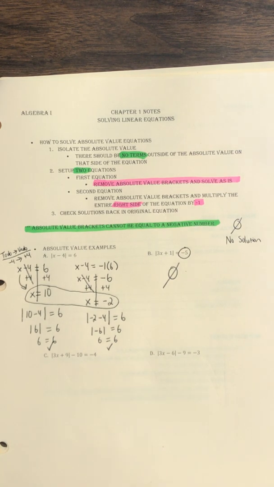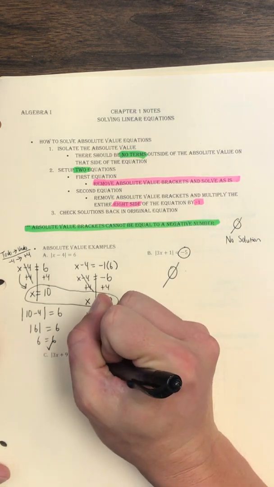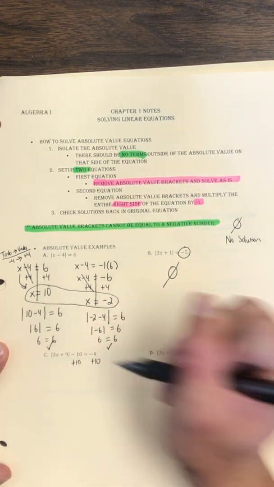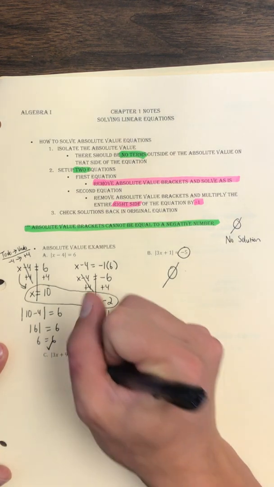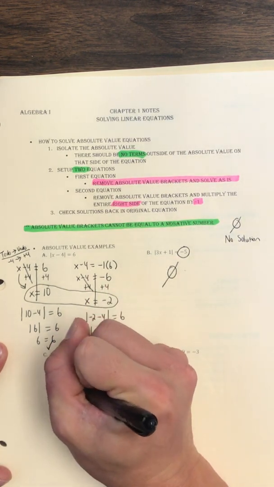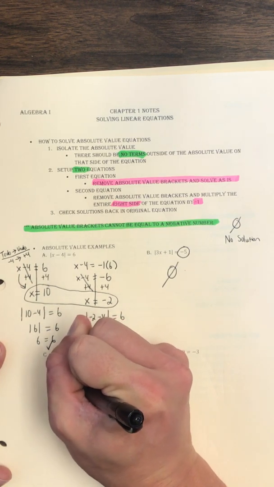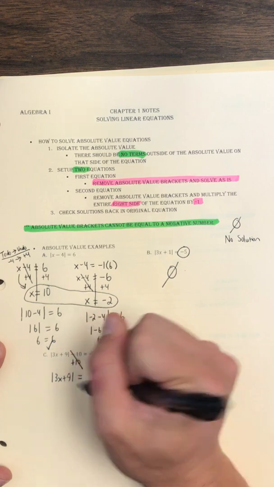All right, so let's take a look at example C. We've got the absolute value of 3x plus 9, then a minus 10 on that side, all equal to negative 4. All right, well, first things first, I've got to isolate the absolute value. So I see that on the same side as the absolute value, I have a negative 10. So I need to move that across much like we've done before. So I'm going to add 10 to both sides to get it across. All right, well, that's going to cancel that. It's going to leave me with the absolute value of 3x plus 9 on the left side equals negative 4 plus 10 is 6.